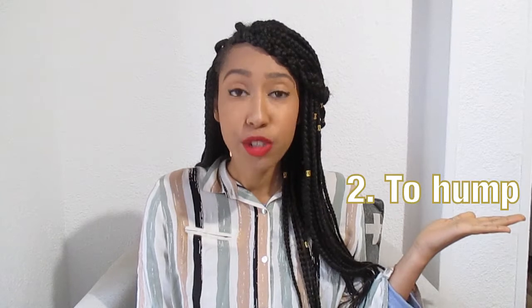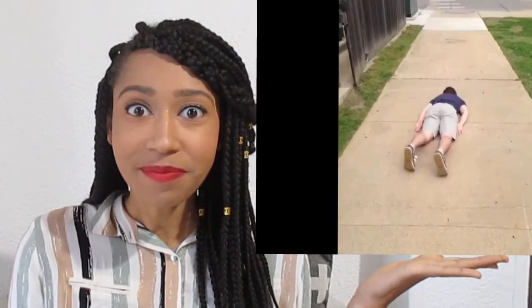The second word is to hump. To hump someone or something. This action is humping. To hump. You can translate this word to hacer un movimiento como follar, but there's not an exact word for this motion. Humping doesn't necessarily mean that you are having intercourse. It doesn't mean that you even have your clothes off. It's this motion of doing this, which is to hump something.